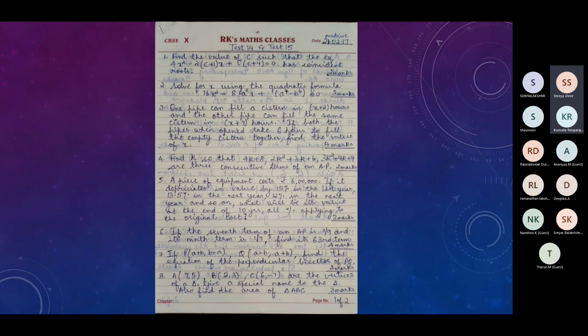Fine. Let's see the answer for the first one. Who can tell me the answer for the first one? What is the value or what are the values of C? 5 or minus 3, ma'am. Ram says 5 or minus 3. Nandini also says 5 or minus 3. Same answer. Ananya, same answer. Others, share your answer. Ma'am, I too got 5 and minus 3. 5 or minus 3. Okay.